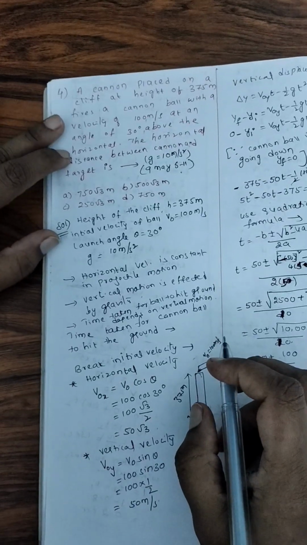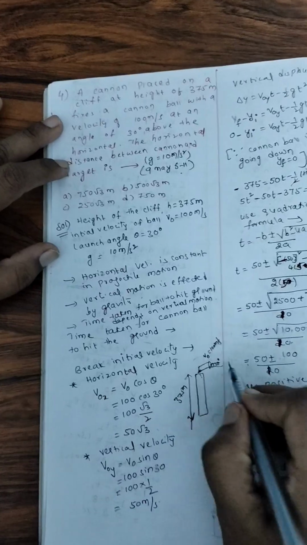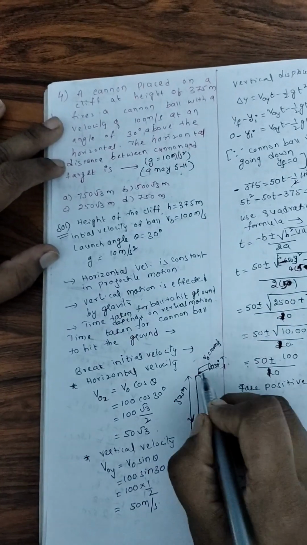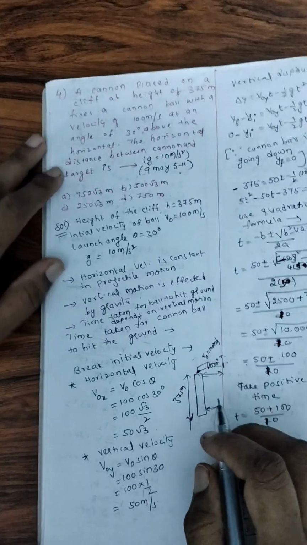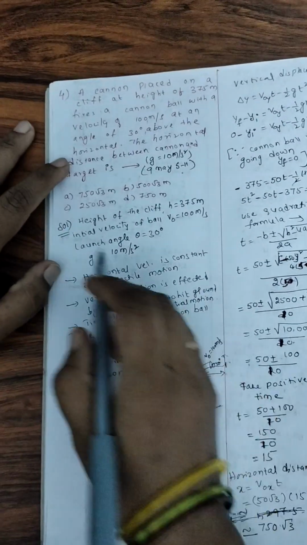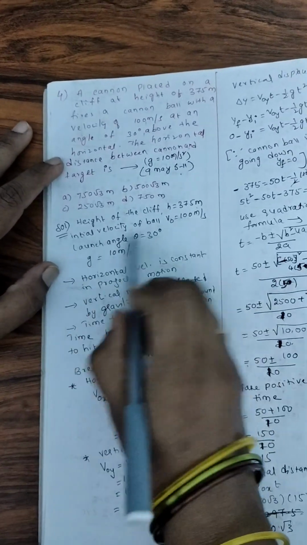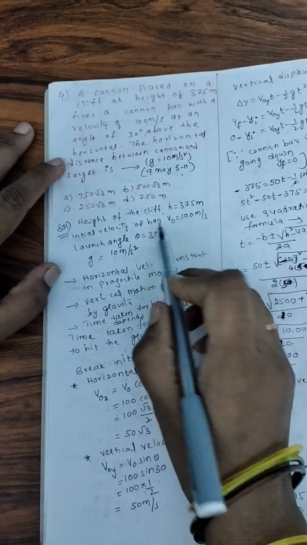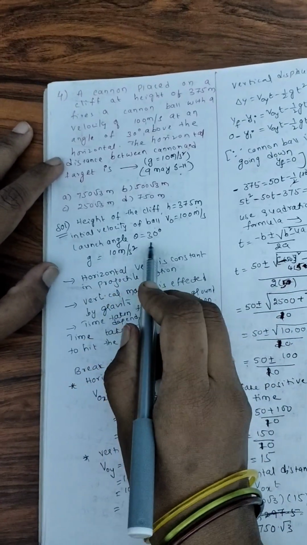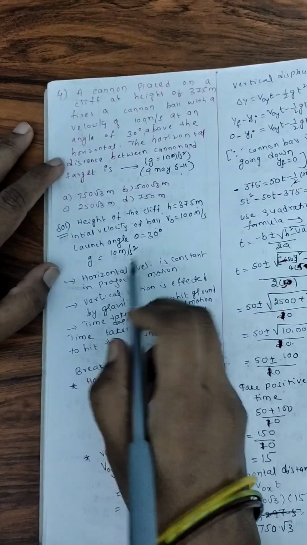Now, he is asking to find the horizontal distance between this cannon and the target, which is kept somewhere here. So, the height of the cliff is 375 meters, the initial velocity with which the ball is fired is 100 meters per second, the launching angle is 30 degrees, and G we take as 10 meters per second square.